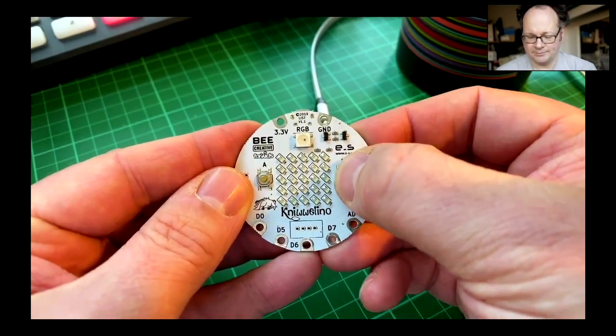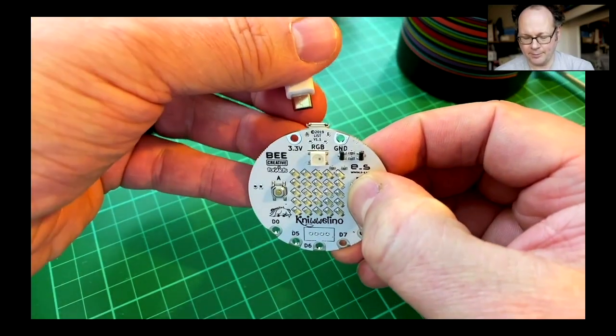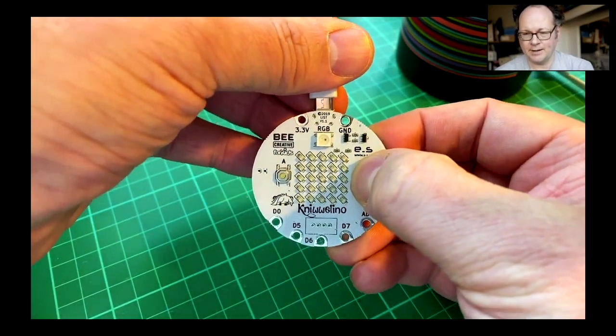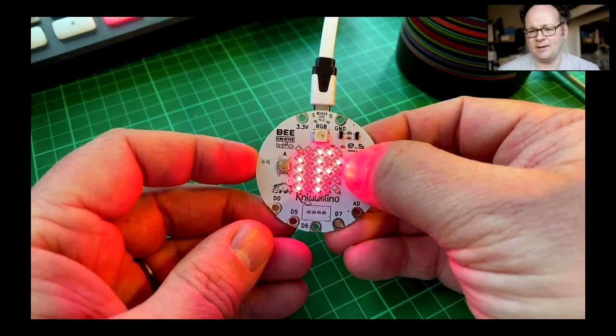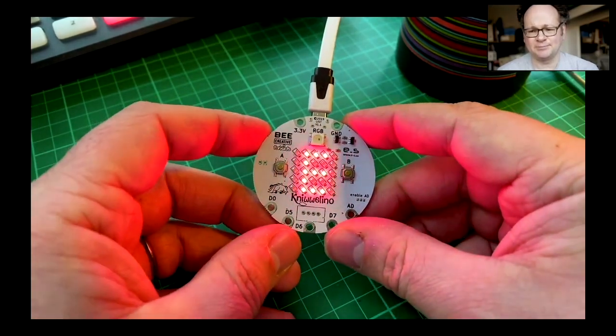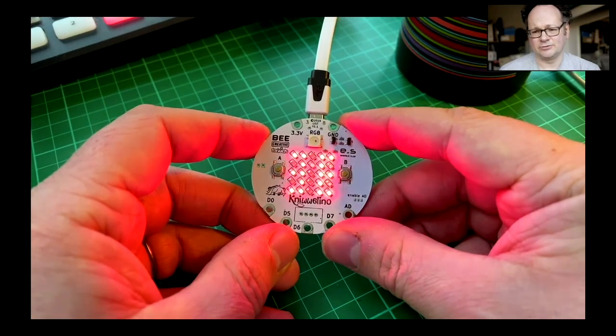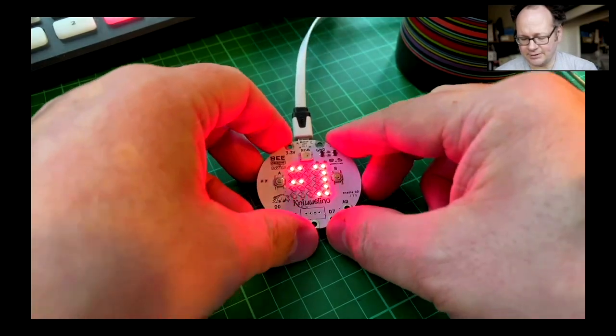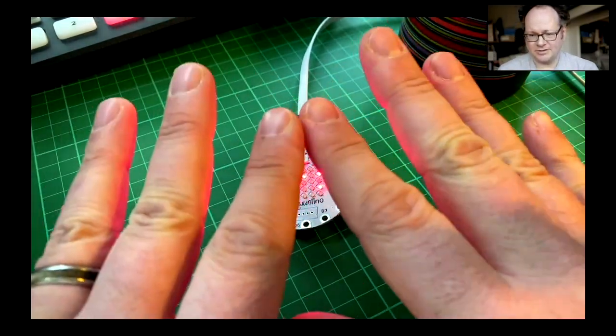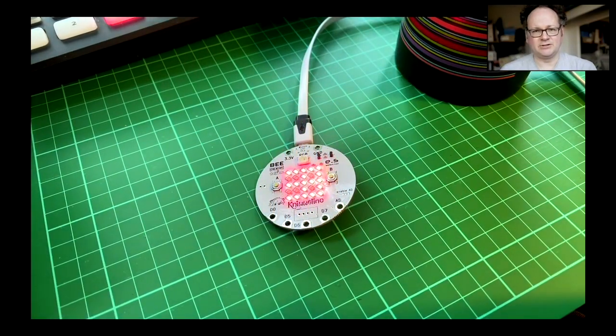I'm going to hold button B while I plug in power up here. Ooh, brightness. And it says Wi-Fi AP. You can let go now. AP means access point, and then there's all sorts of gubbins which doesn't make a lot of sense. Yeah, whatever. Fine. So this is doing a thing, and now we need to do the other part of the thing.